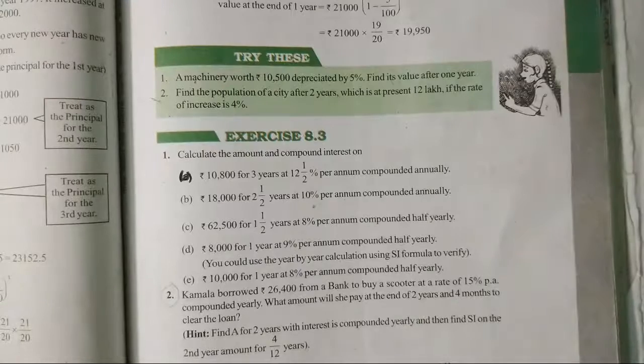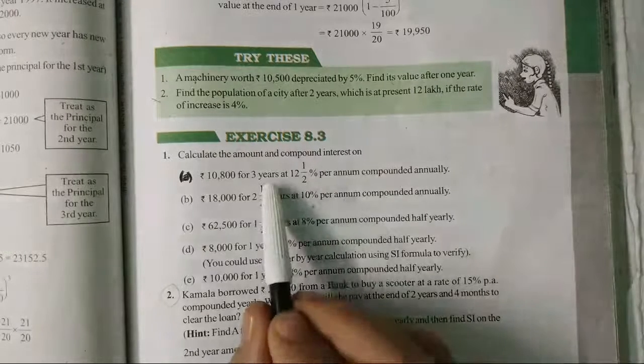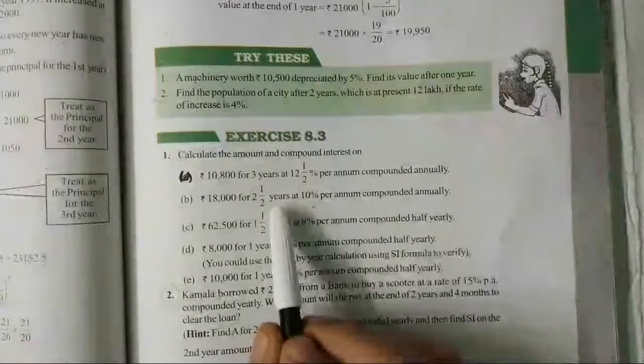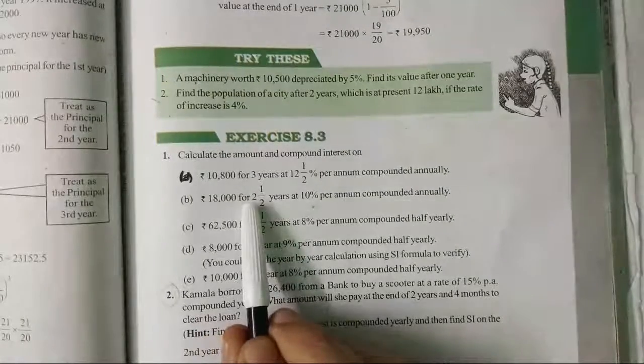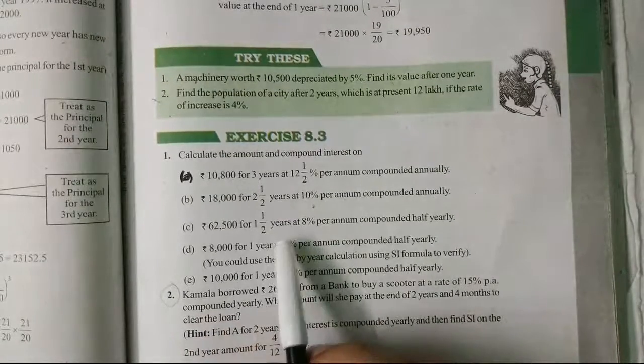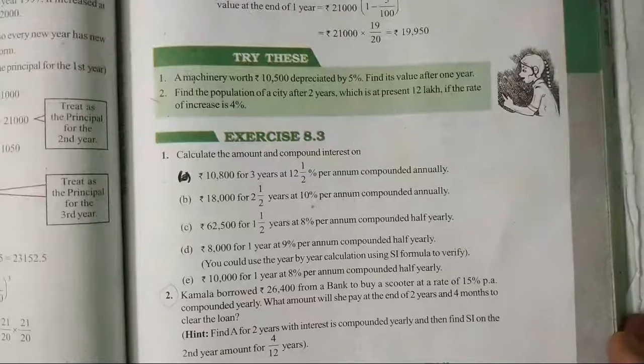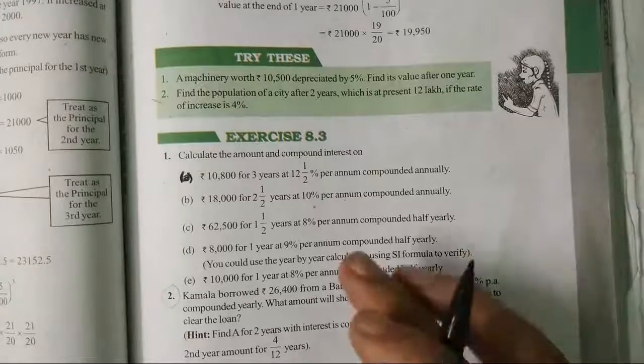In the previous class I had explained how to find the compound interest by using the formula. The first question had a whole number, the time was given in whole number, meaning 3 years. If the time is given in a fraction, like in question B part and C part, that is different. So the only thing we will do new in this topic, I am telling you.